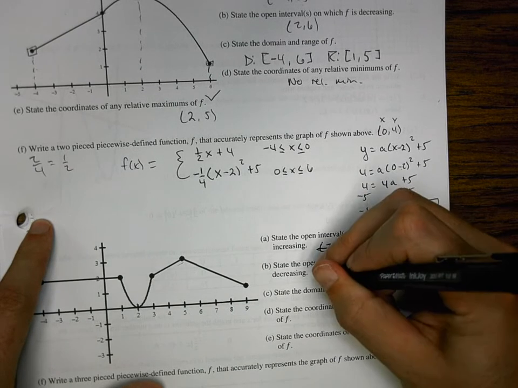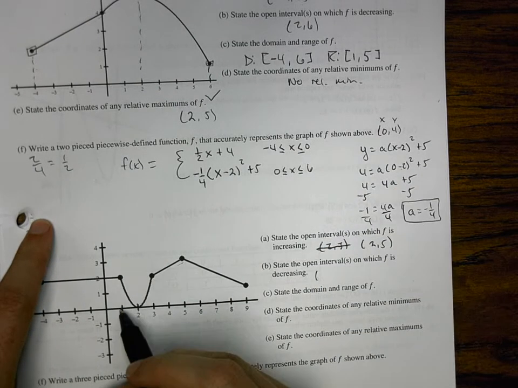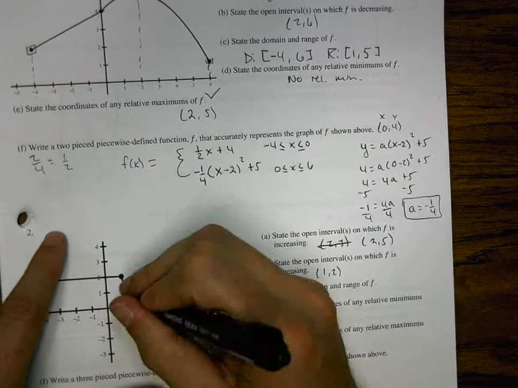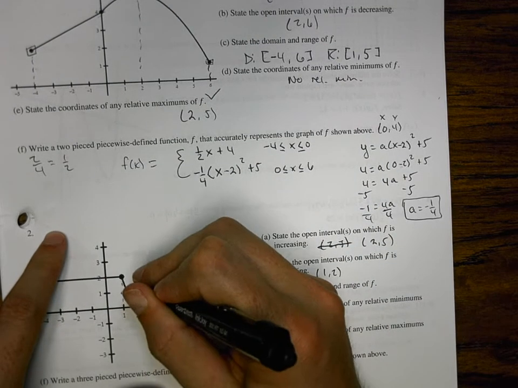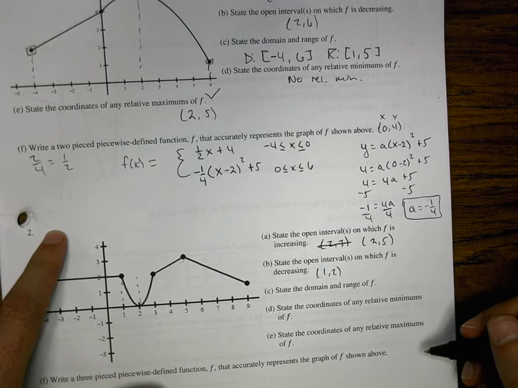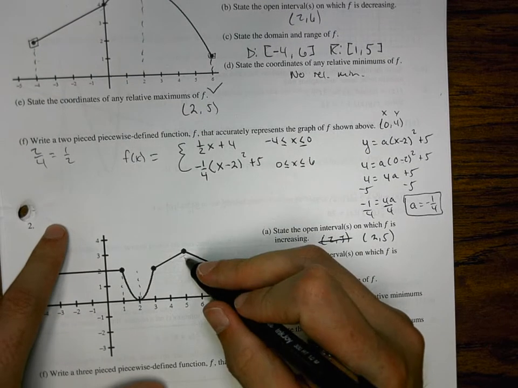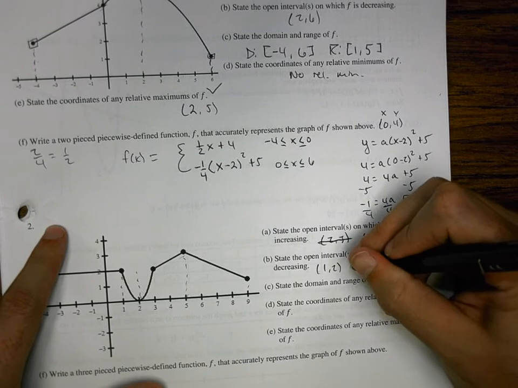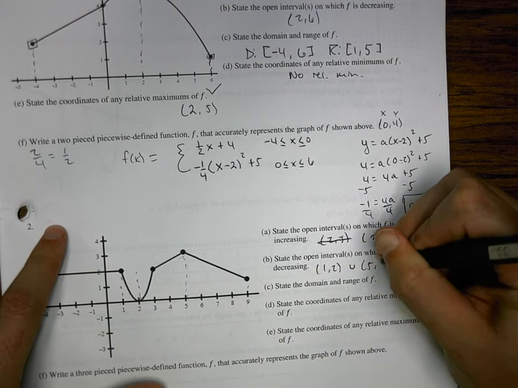It's decreasing on 2 intervals. One of them is from 1 to 2, so I put 1 to 2, because that's from here to here. But it is also decreasing from 5 to 9. So I put union 5 to 9.